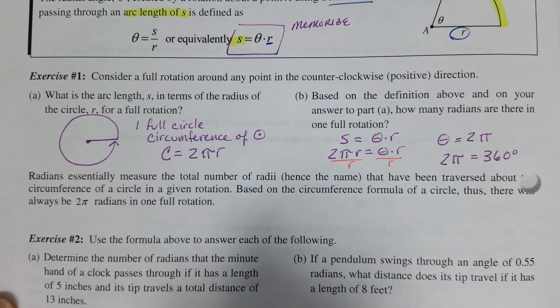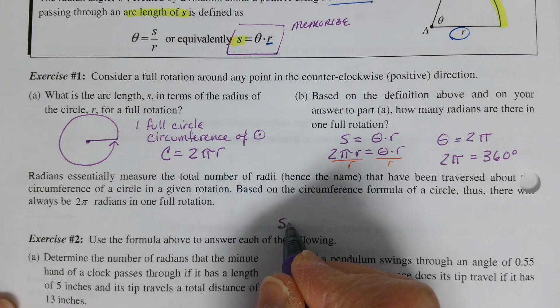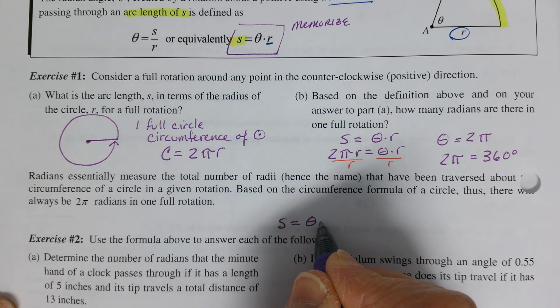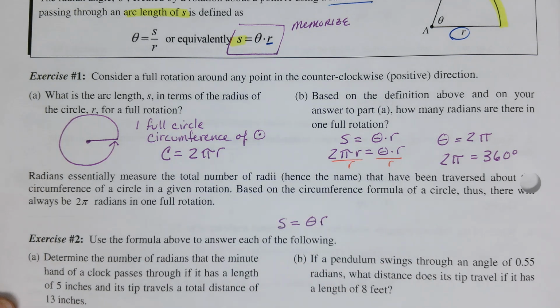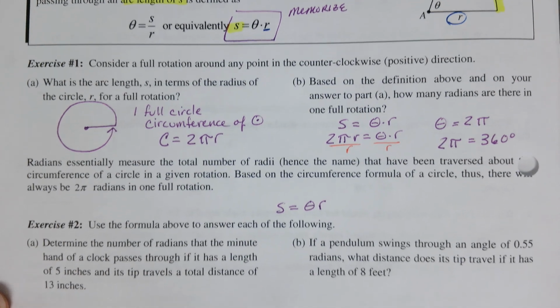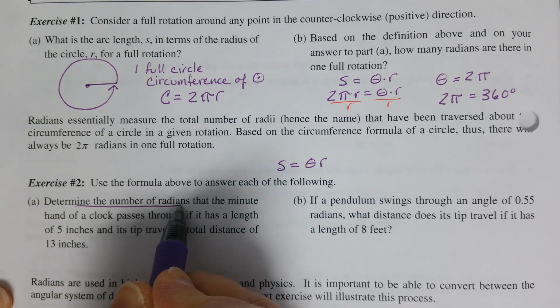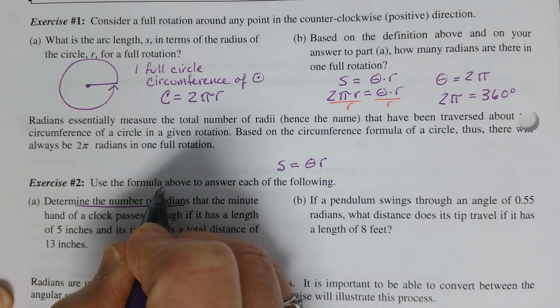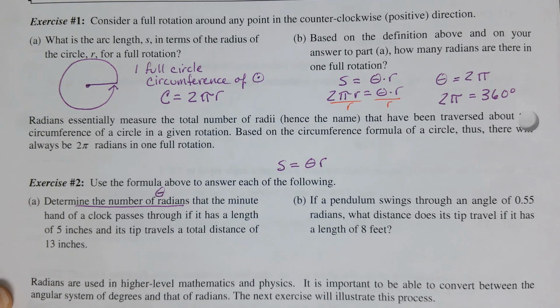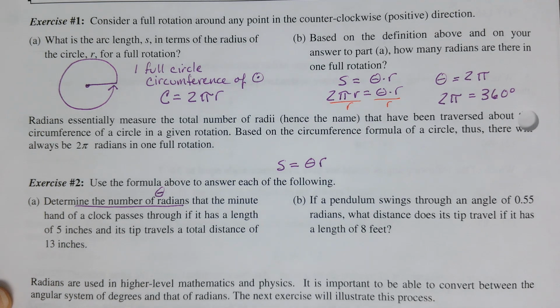Use the formula above, S equals theta R, to answer each of the following. Determine the number of radians, this is theta, that the minute hand of a clock passes through if it has a length of 5 inches and its tip travels a total distance of 13 inches.